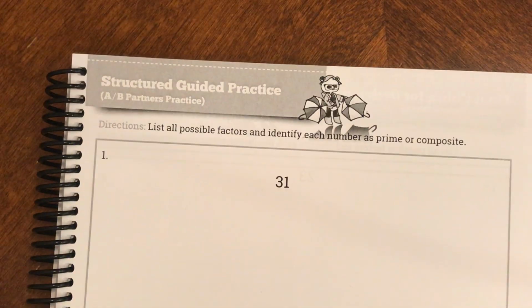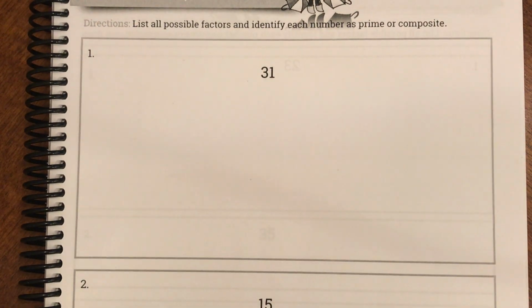Okay, ladies and gentlemen, let's try some together. We are on page 70. If you can turn to 70 with me. Okay, now this one, I might break the rules for a bit and you're gonna see why. Otherwise, we might be here for a long time.